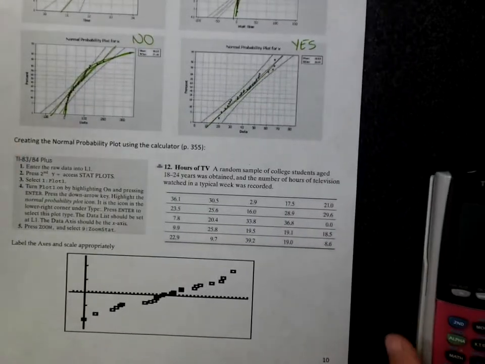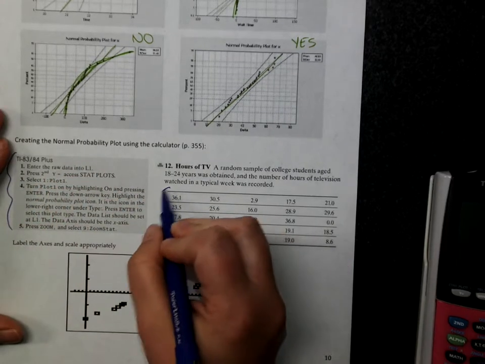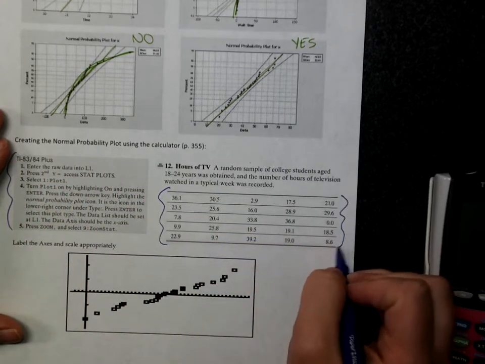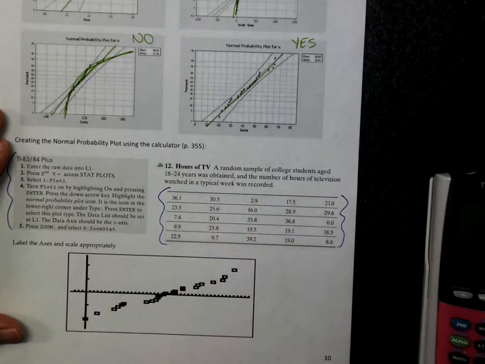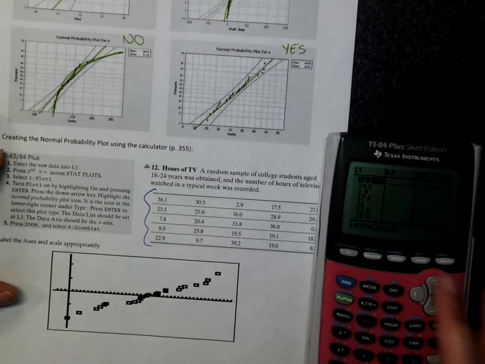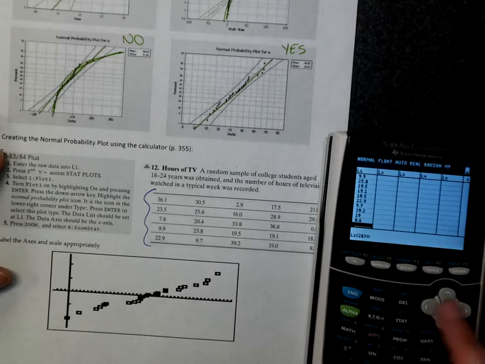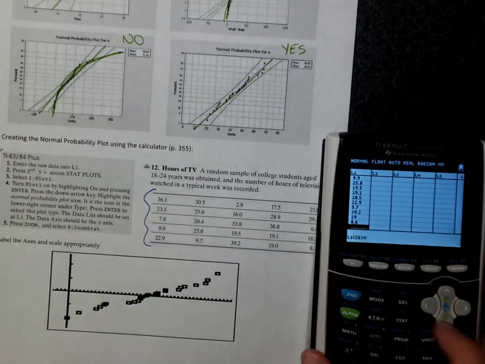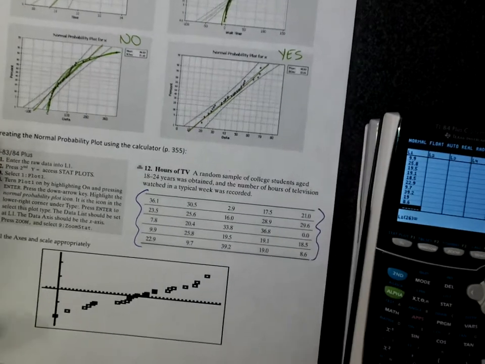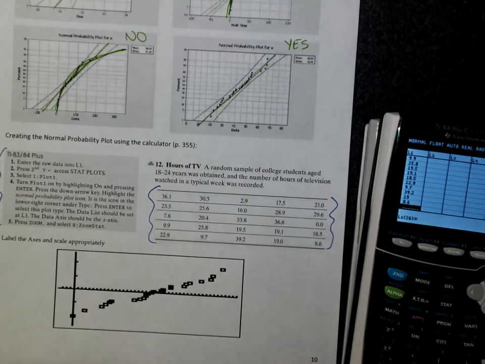So the first thing you want to do is put your raw data into L1. Here are the steps from the textbook. So put all this data in L1. There's 25 data points. You can put them in any order in your L1. So stat, edit, put all those in L1. I've already done that for both of my calculators. So all 25 data values in L1. Pause the video if you need to get all those entered.